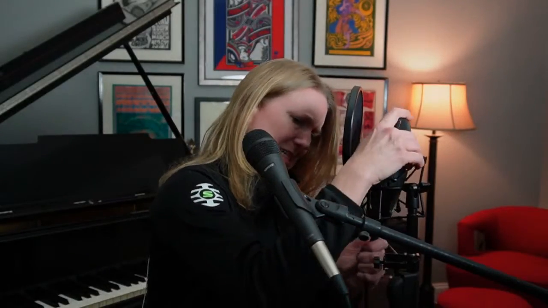See, this time I looked. Okay, so if I have this one and then I compare it over to my KSM32, you're going to hear so much more of the room, except it's not. So much more. Whereas this microphone really blocks it all out. So it kind of depends.